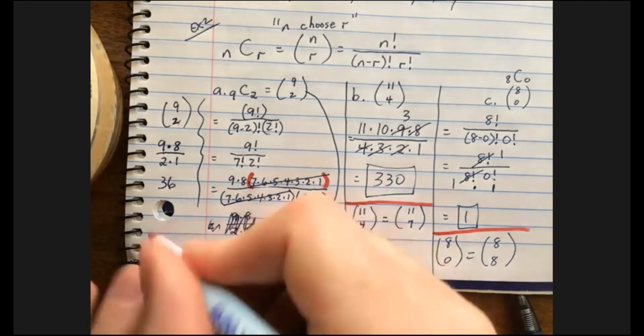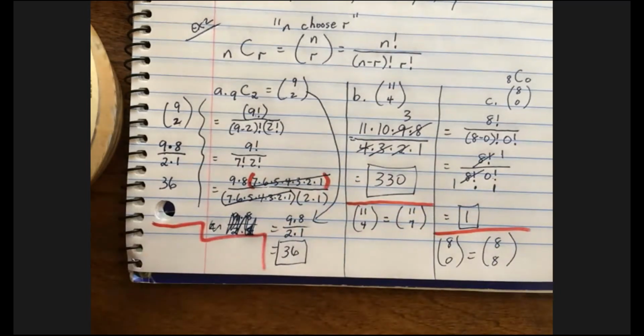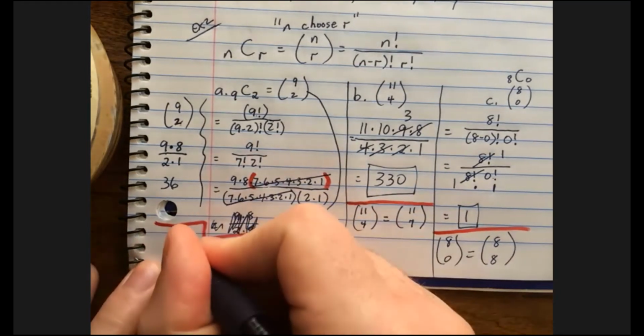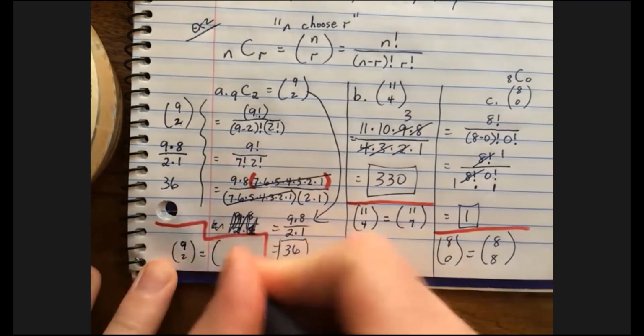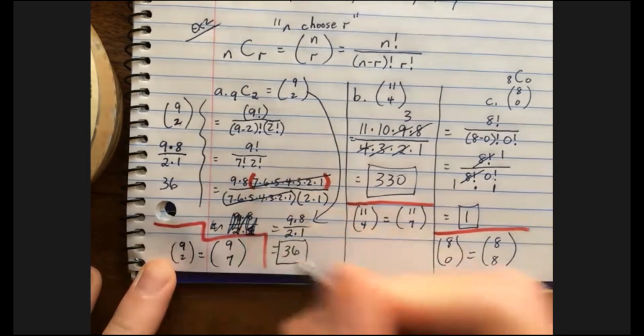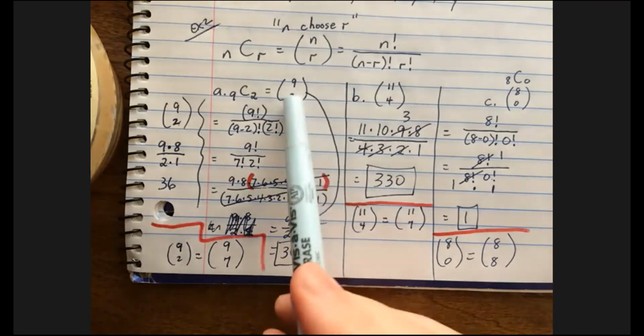I'm not sure, but just in case, I'll go ahead and write one more. Squeeze it in here on this last part. 9 choose 2, the one we were working with on the very first problem. I'm going to tell you it's the exact same thing as 9 choose 7. And I'm hoping that if you worked all three of these, 9 choose 7, 11 choose 7, and 8 choose 8, that you'll see that they're the exact same answers as the ones we did before.